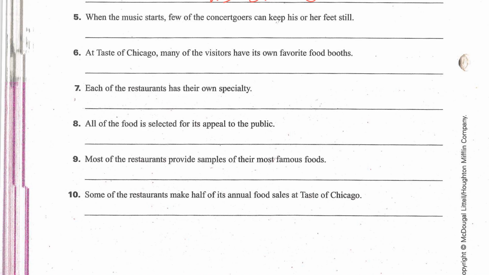Number 5, when the music starts, few of the concert goers can keep his or her feet still. So when the music starts, few, which can be singular or plural, right? Concert goers, so we're talking about plural. Actually, it has to be plural. So few of the concert goers can keep their feet still.